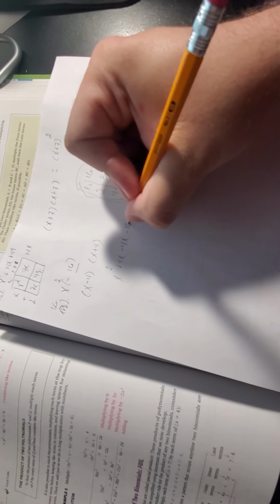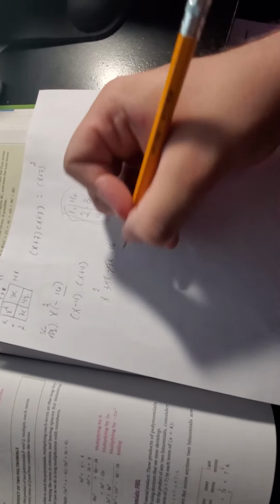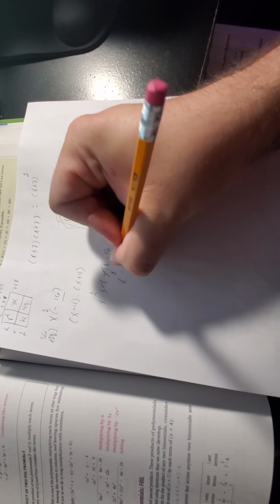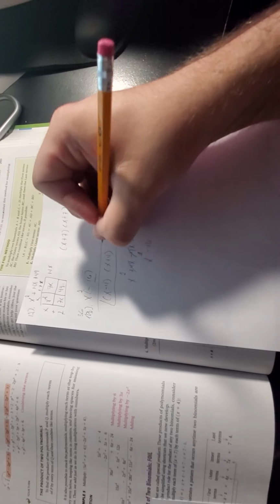Then we're just going to combine like terms. The plus 4x and negative 4x take care of each other. So it's x squared minus 16, which gives us exactly what we had in the beginning. So our final answer is x minus 4 times x plus 4.